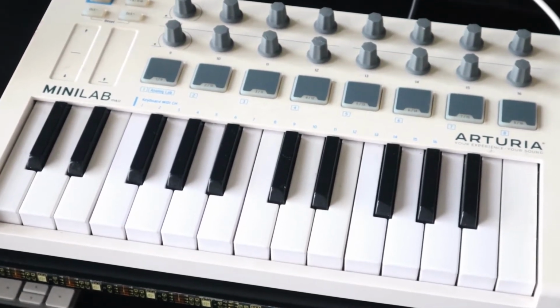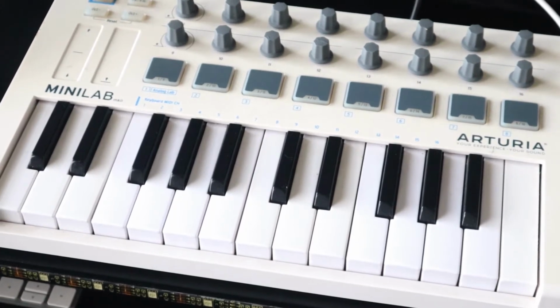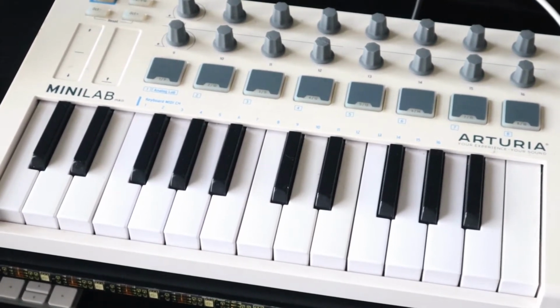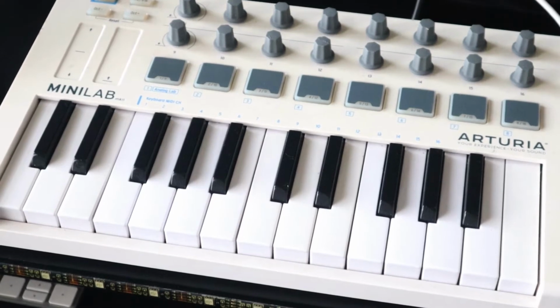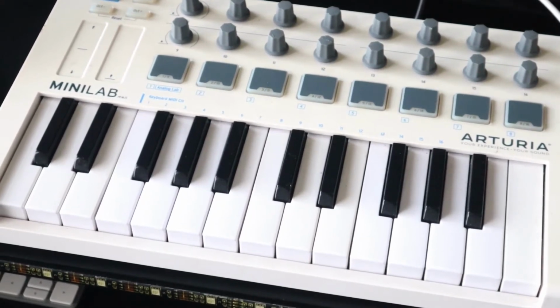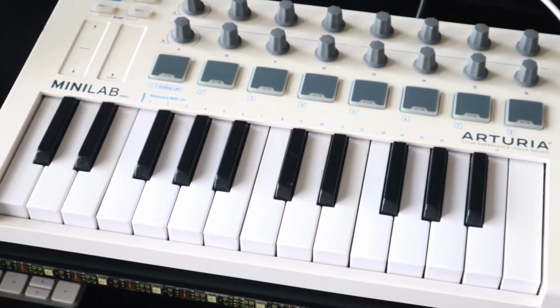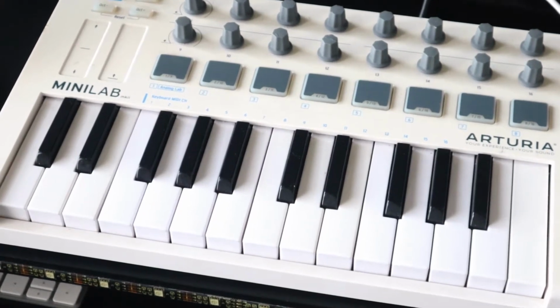Those are compact enough for me to take and actually work really well, considering it's Bluetooth, where they don't have any latency. But I'll keep y'all posted on that. I'll actually make another video whenever I get the MPD, and we'll talk about it.